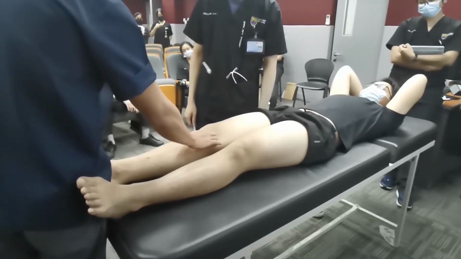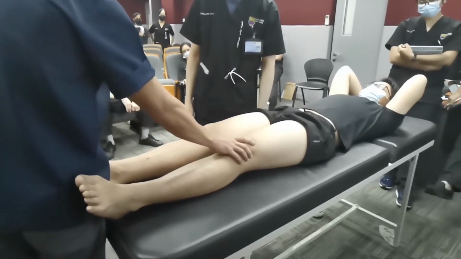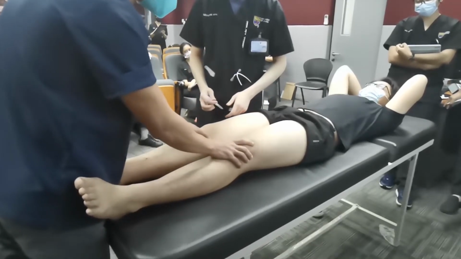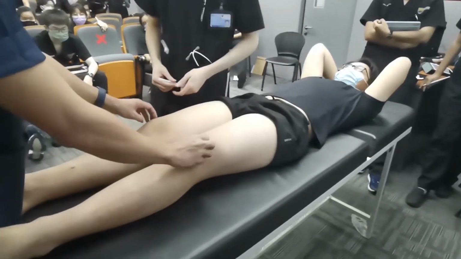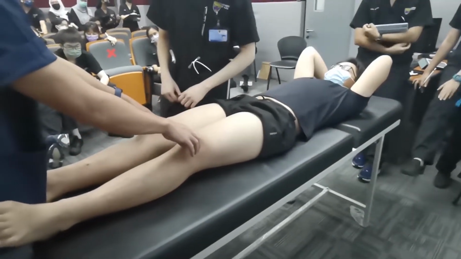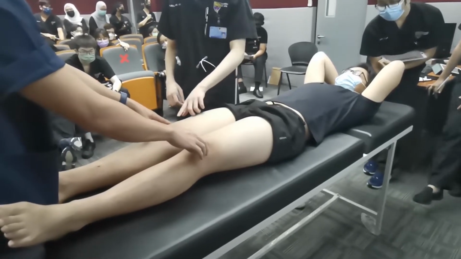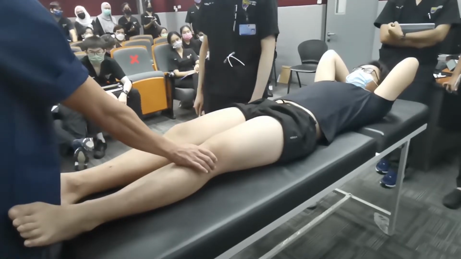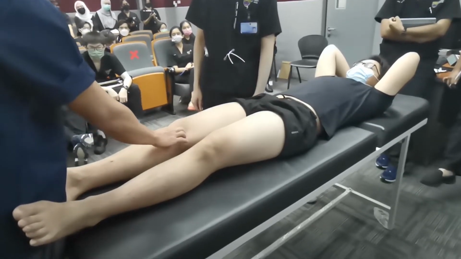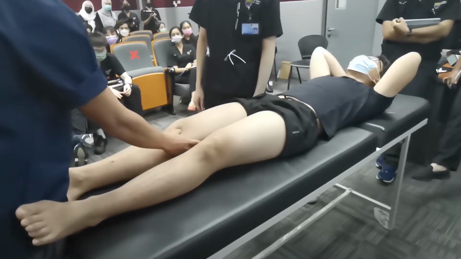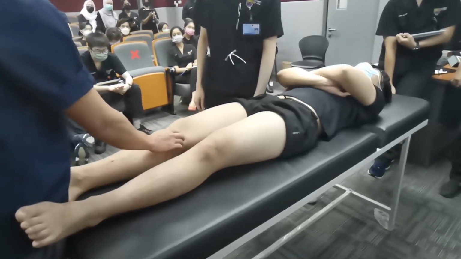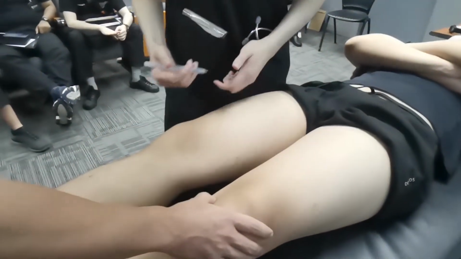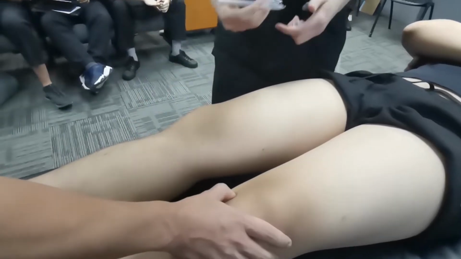He's thin, so can. But an easier way is just to mark the top of the patella. You can do the medial joint line, but you can get it wrong, so just keep that in mind.